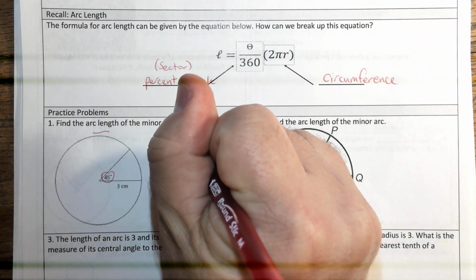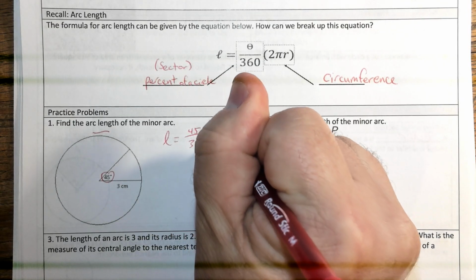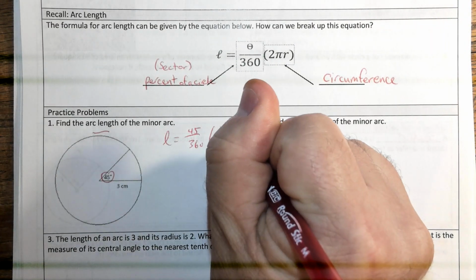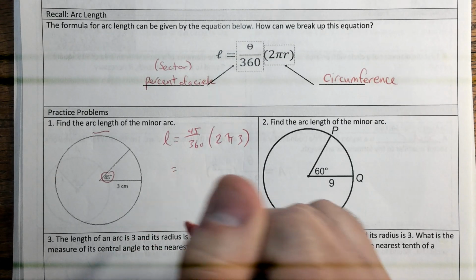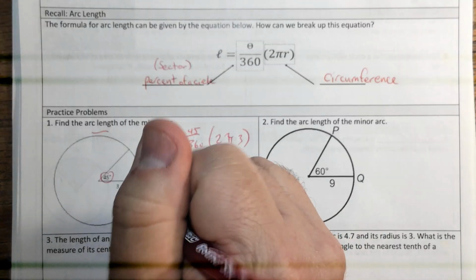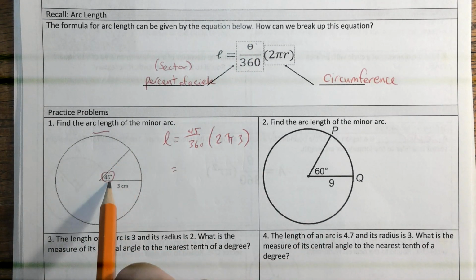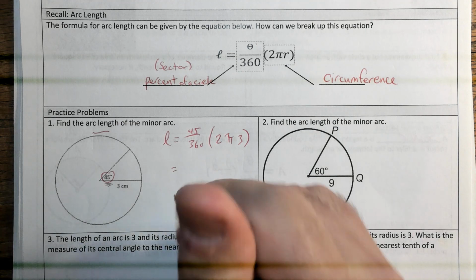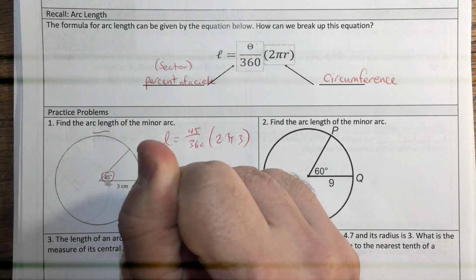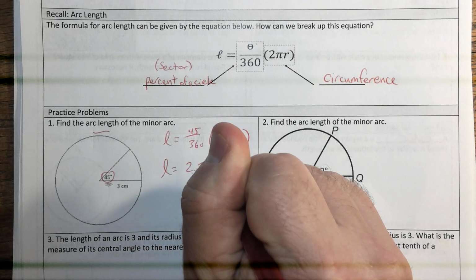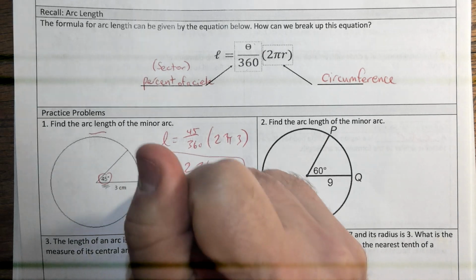So theta in this case is 45 degrees, the measure of that angle, and we multiply that by 2 times pi times the radius. The radius in this case is 3. Let me put the formula over here, well, it's up there, you can see it. Theta is 45. We multiply all this out, and L is going to be 2.38 centimeters. It's not squared because it's linear; it's the length.